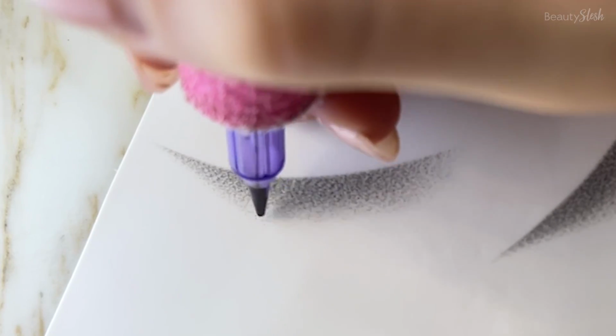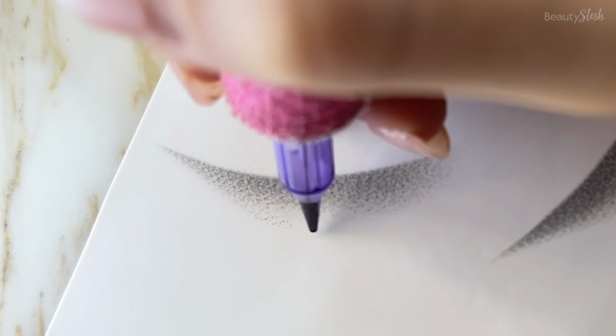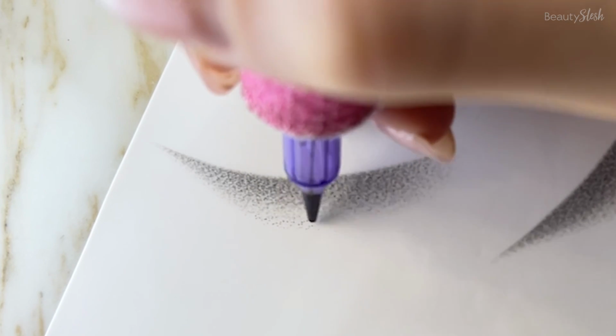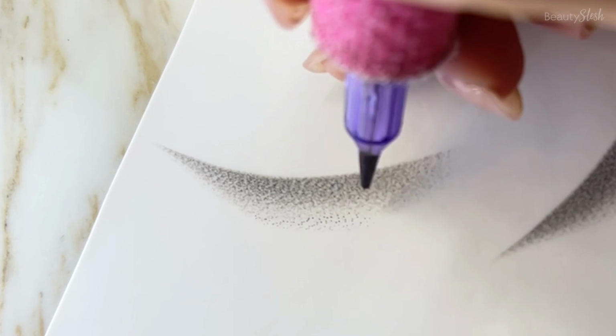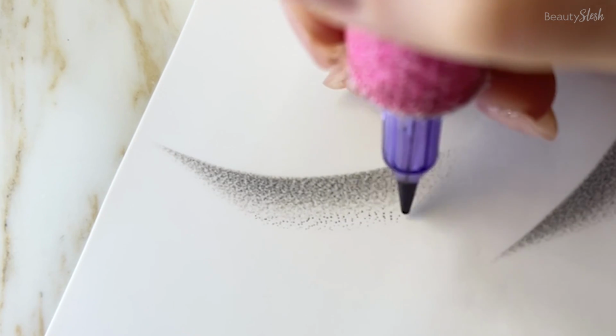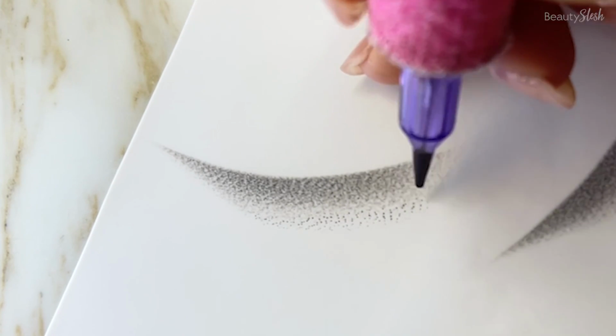And lastly, I wanted to give this 3D eyebrow an even fluffier look, more softness in the upper part. That's why I'm just spreading the color in the upper part more and more, again adding these short moves.